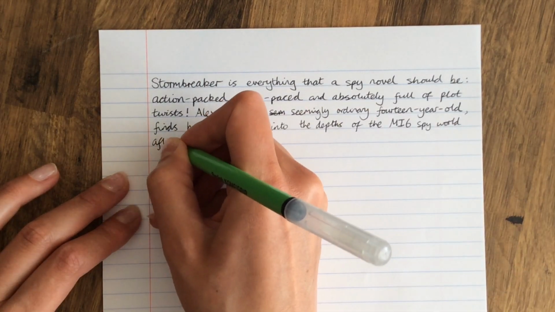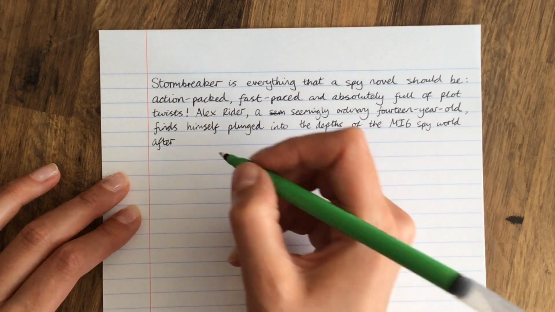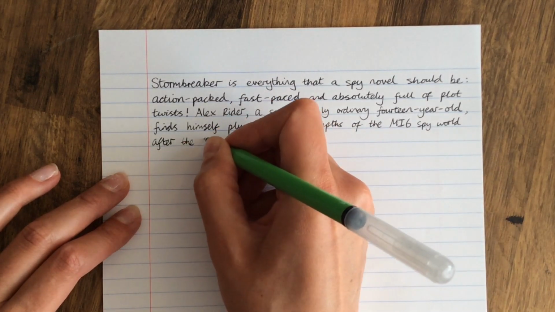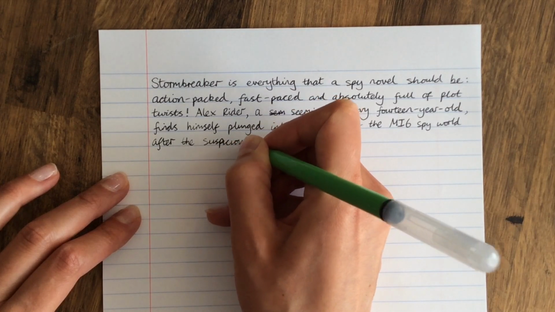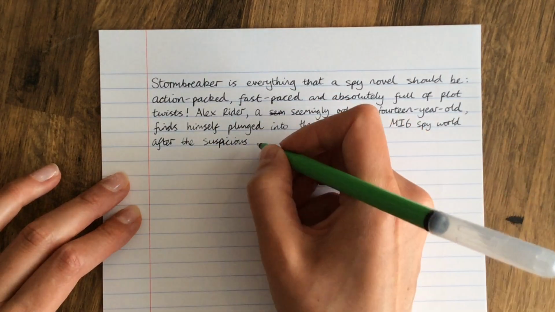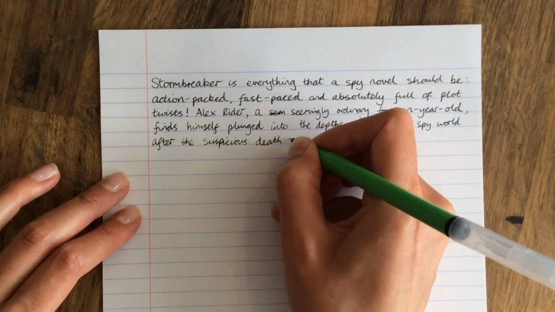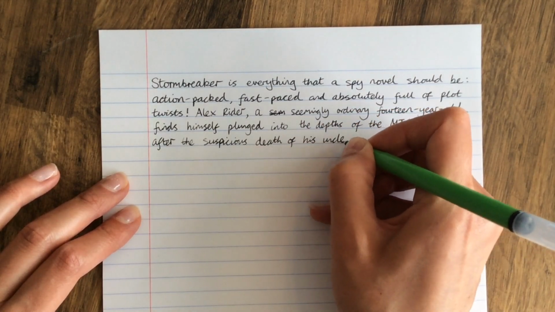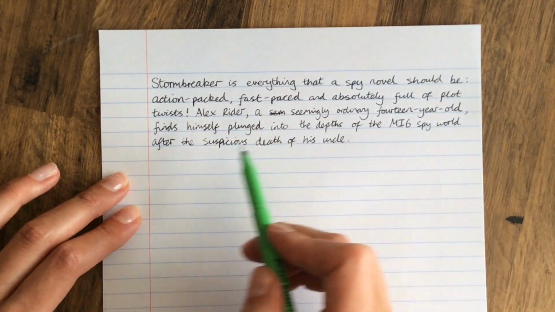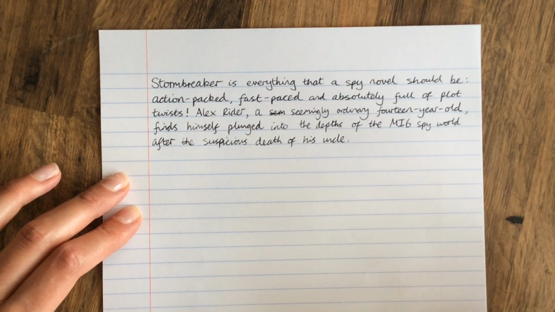After, and I want to give a hint as to what's already happened at the beginning of the book, after the suspicious, using the sh sound there, the suspicious death of his uncle. I can end my sentence there and just check it through. That makes sense and my punctuation's okay.